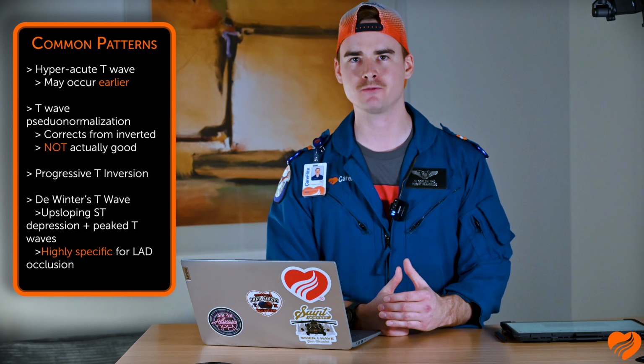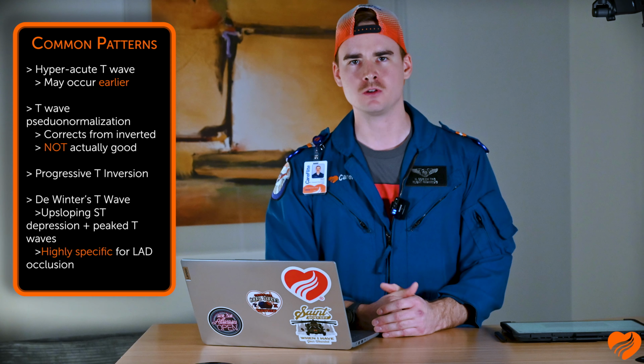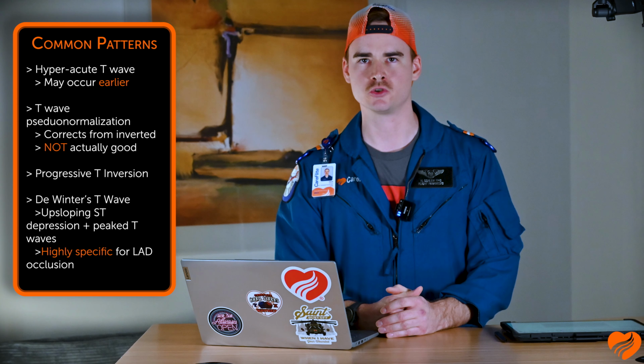Rolling into some common dynamic T-wave patterns to recognize, that will be your hyperacute T-wave. That's your very tall, very broad T-wave that generally doesn't match up with the QRS you're assessing it with. And these will generally occur earlier on in the cascade. Also, you may find T-wave pseudonormalization, again, taking those previously ischemic or inverted T-waves, and they will become upright as the injury evolves.